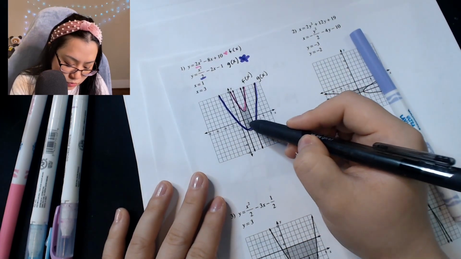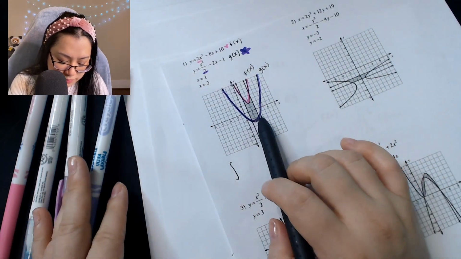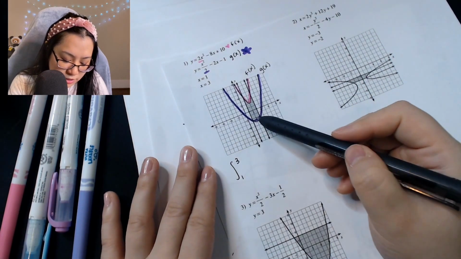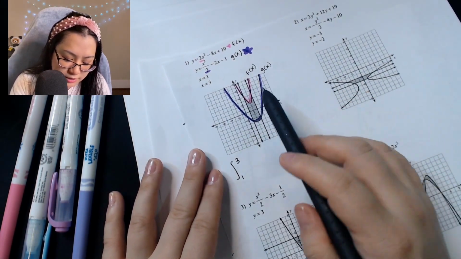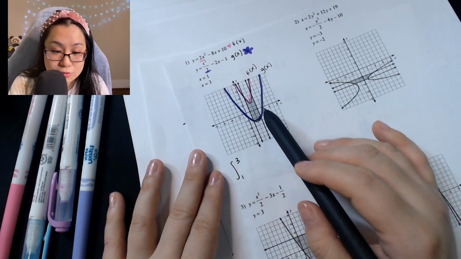Then over that particular interval from x going from 1 to 3, it is clear that f of x is always above g of x, so there's no crossover.